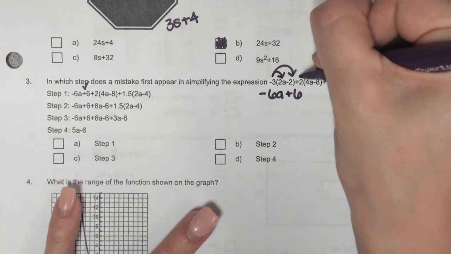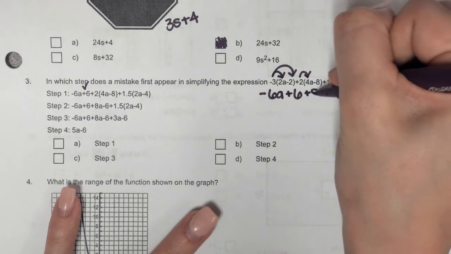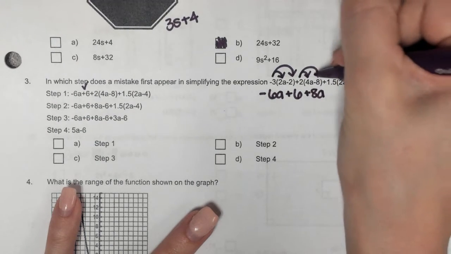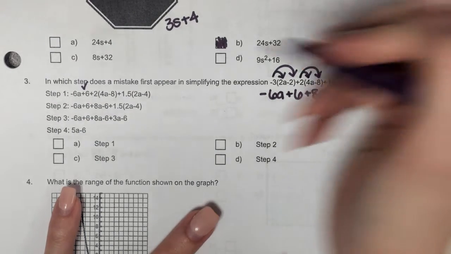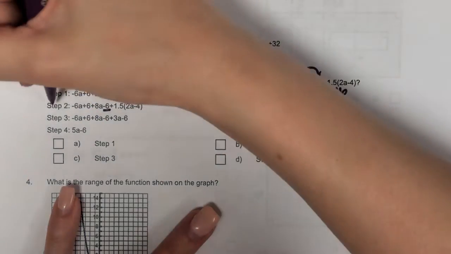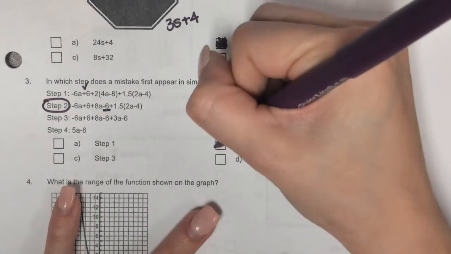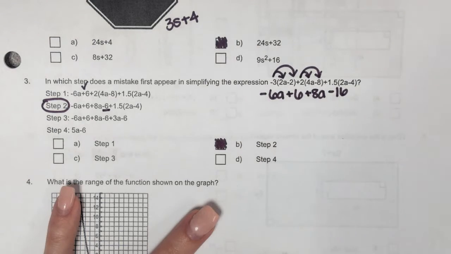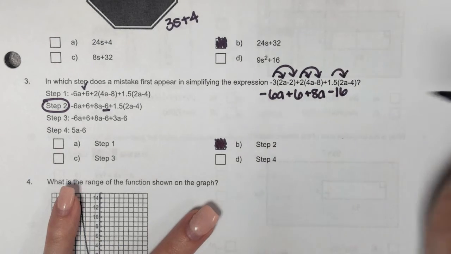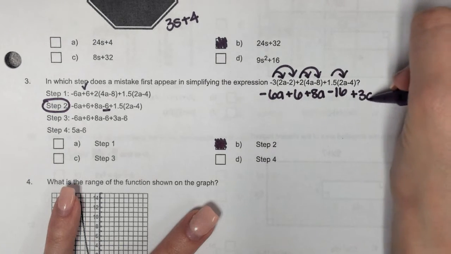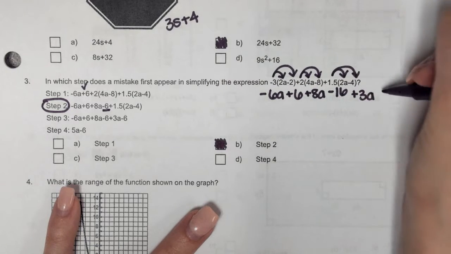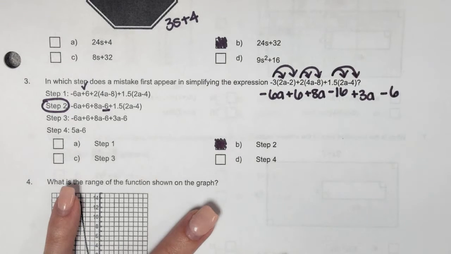Then we're going to distribute the 2. So that gives us an 8a minus 16. They put a minus 6, so there's your error, step 2. But we're going to go ahead and keep working it out. If I'm distributing the 1.5, we get plus 3a minus 6.